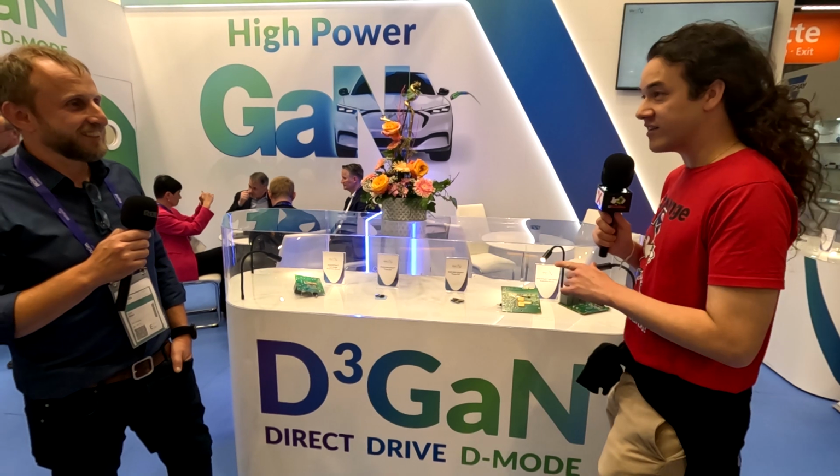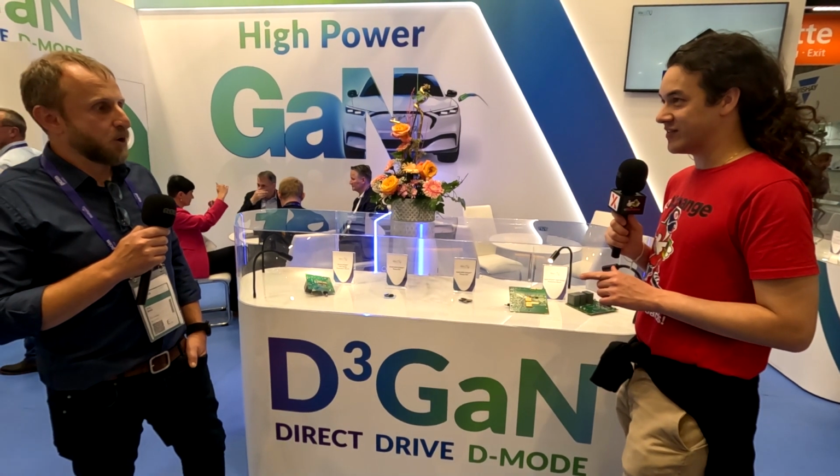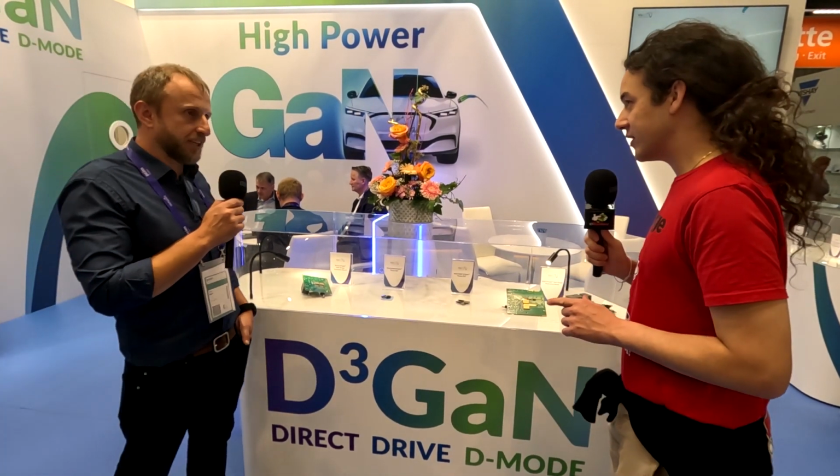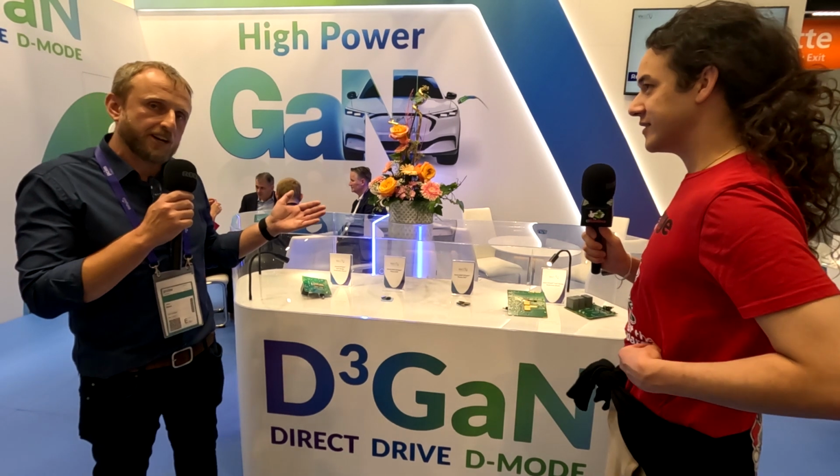Cool. So just to be absolutely clear, you don't need a separate GaN driver with these devices, do you? We need a gate driver. It's an external driver. You can use any off the shelf driver that you size for your application, but we are driving the gallium nitride die directly. We are not driving a MOSFET like is usually used in other D-mode companies. Cool, understood.